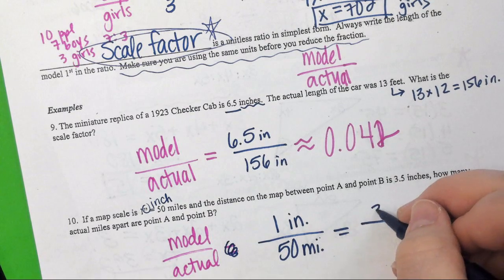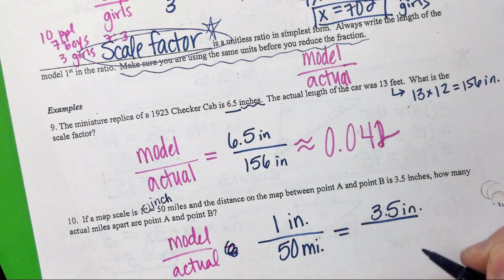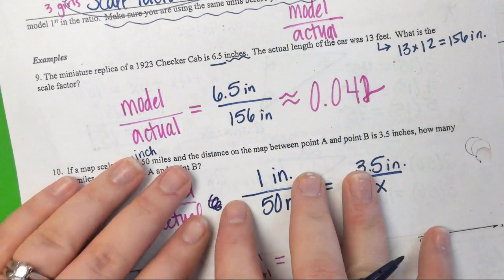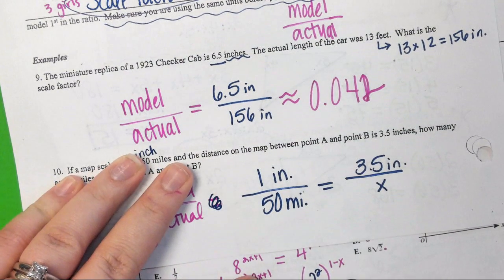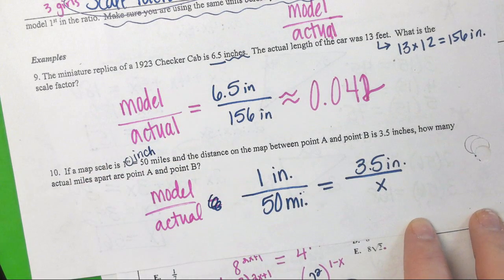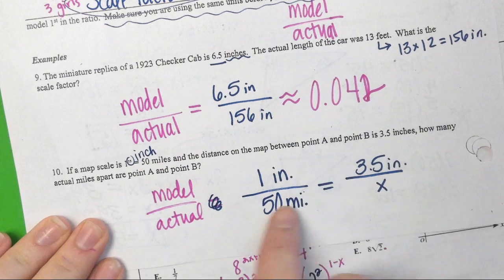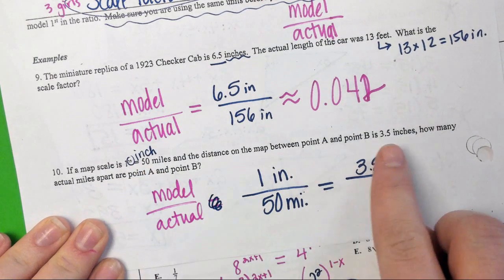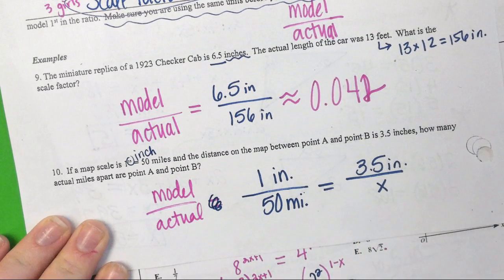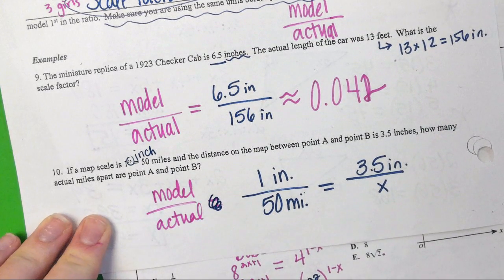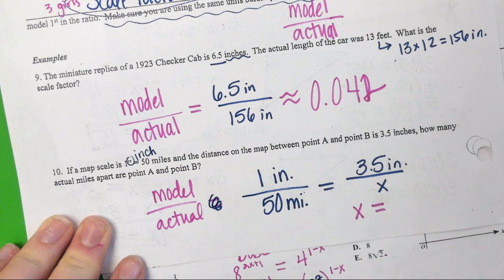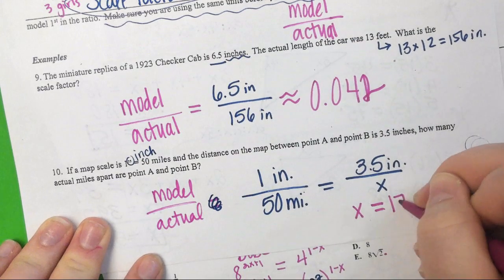And then we have 3.5 inches between A and B, and we need to know how many actual miles there are. So we set it up. Are there any questions about how I set that problem up? I was told 1 inch and 50 miles right there. They told me the model was 3.5 inches, so how many miles is it? Hence why I put an X. When I cross multiply, I get X equals some number. Say it again, Toby. 175, so 175 miles.